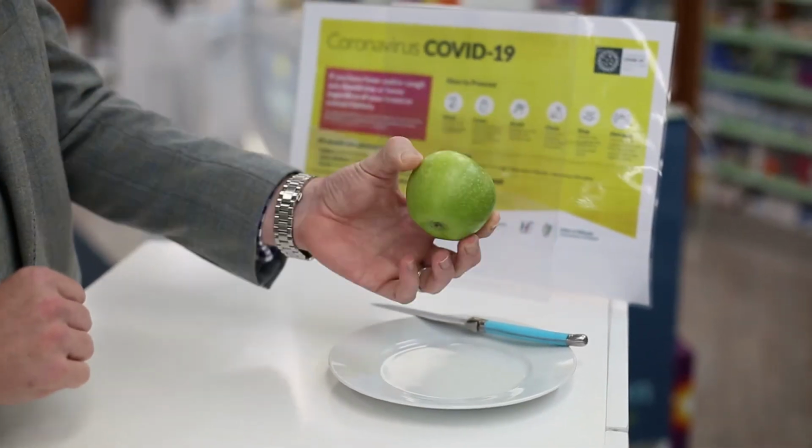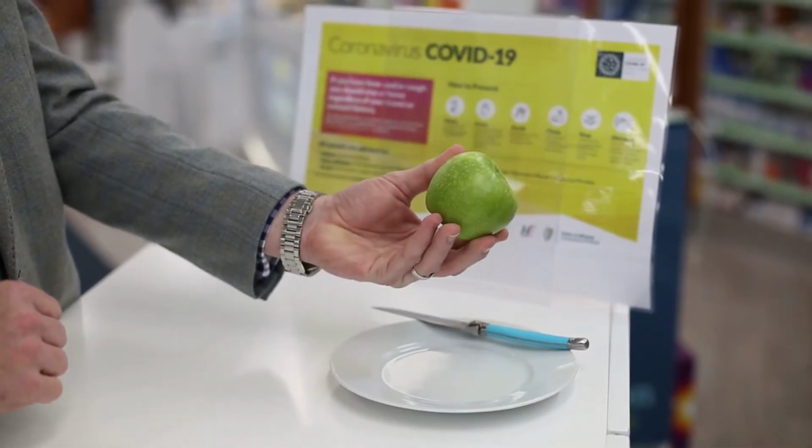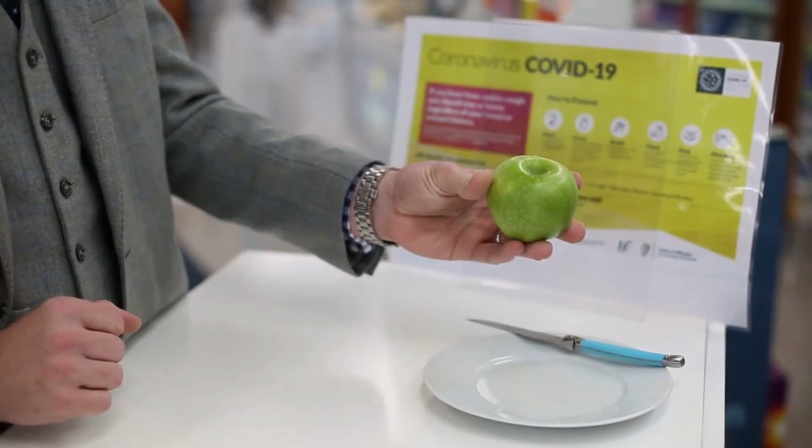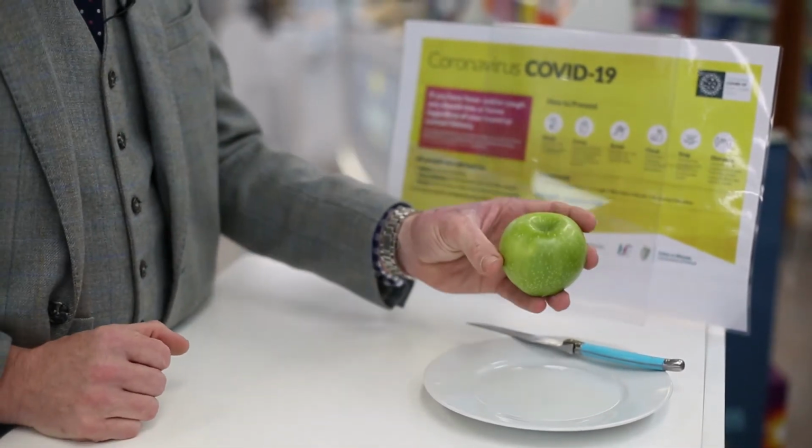So very simply, you have one in your own kitchen, and let's have a look at an apple and see how that can teach us about what a virus is and how a virus replicates. Here we have an apple. So when you buy an apple from the farmer or from the supermarket, it looks like this. And as we all know, the apple comes from a tree.